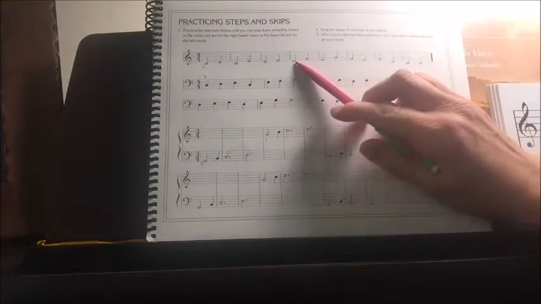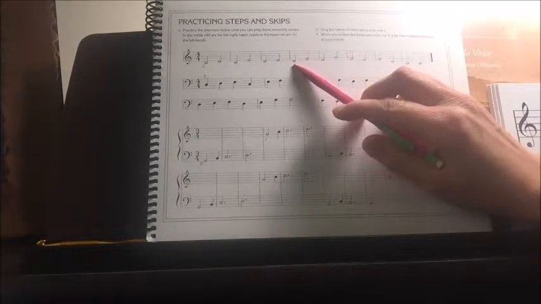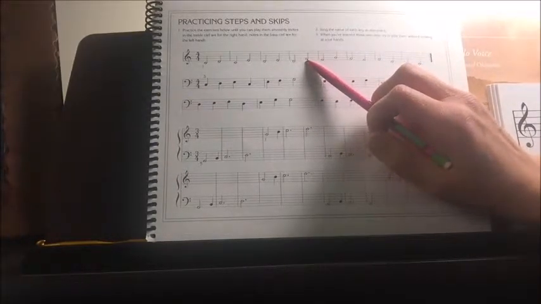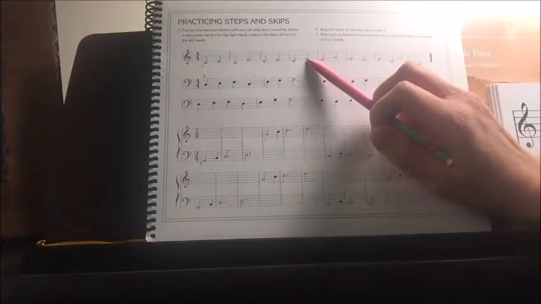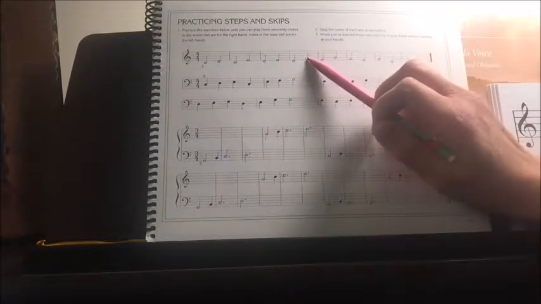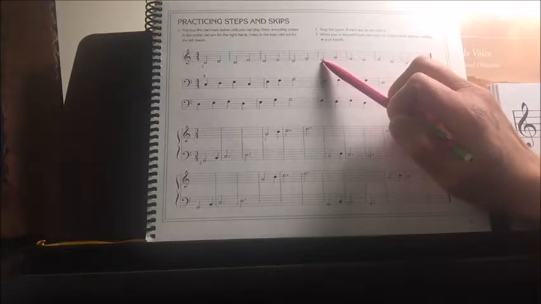So you'll play 2 on your D, go ahead and play that D, and then skip up to your fourth finger on the F. All right, so we just played from D to F. Play that fourth finger on the F again. Now you're going to go down to the note directly below your F. No skips, just a step from your F, your fourth finger, to your third finger on the E.